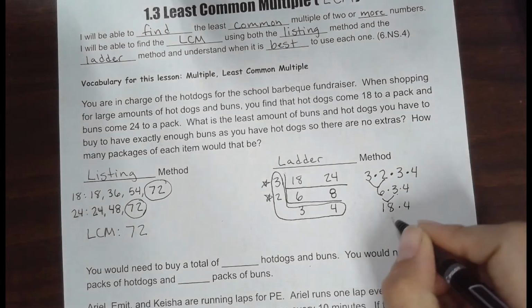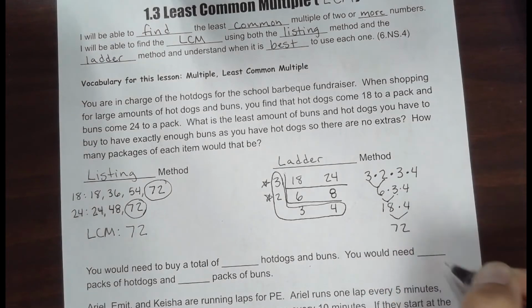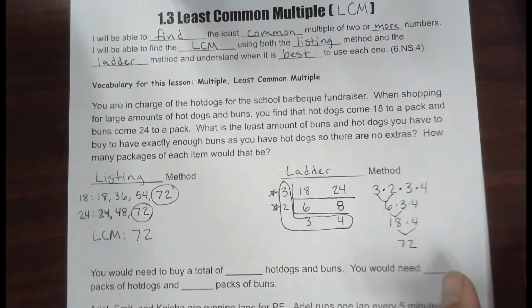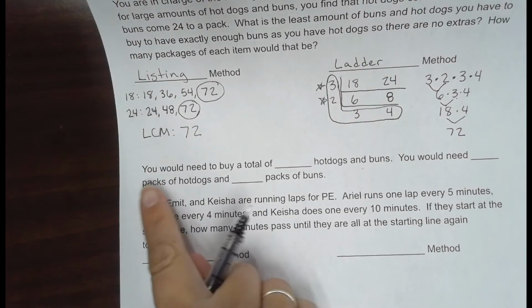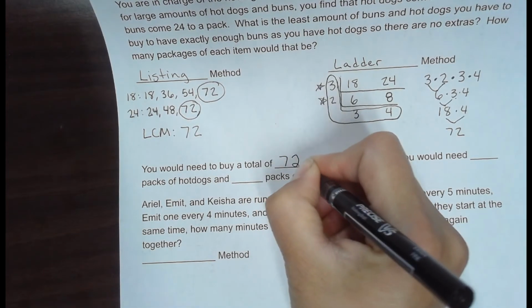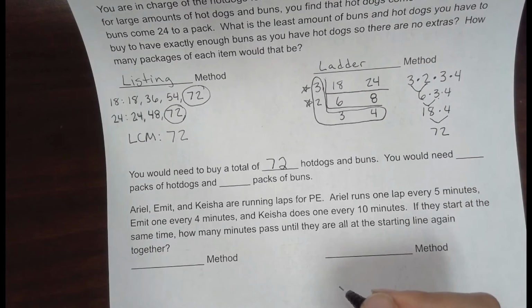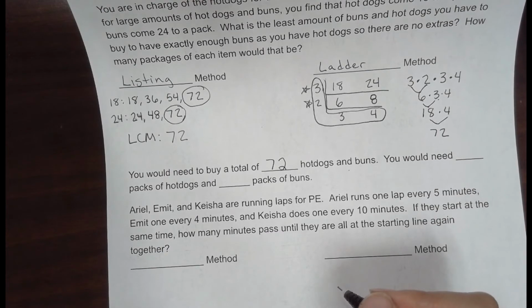And then 18 times 4 is 72. So what does that tell us? That says you would need to buy a total of 72 hot dogs and buns so that you don't have more buns than hot dogs left over after you're done. But now how many packages of each would we need?